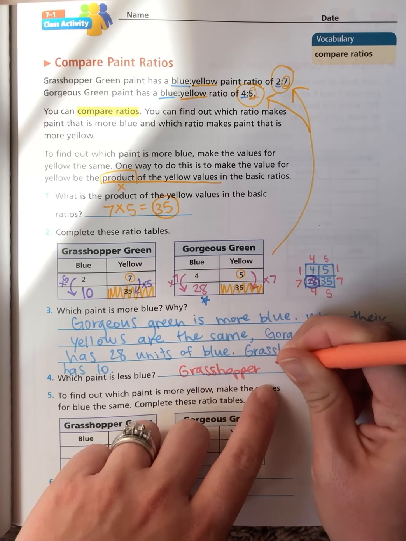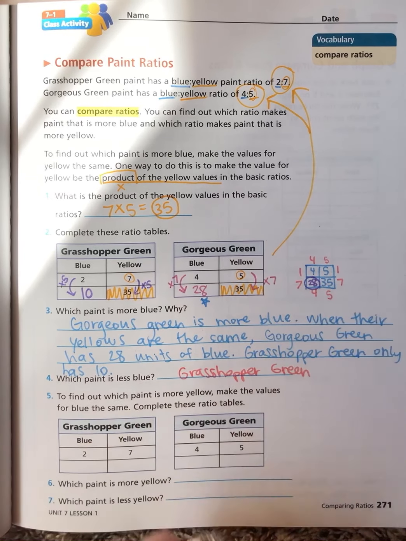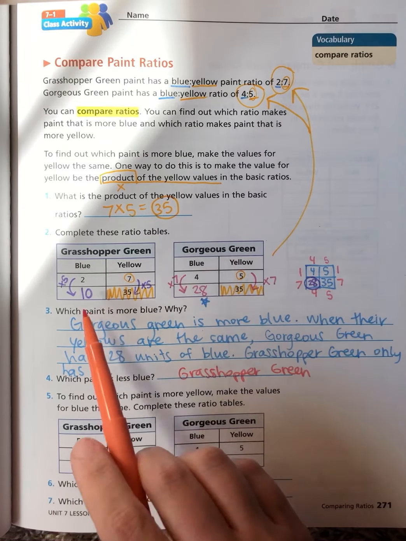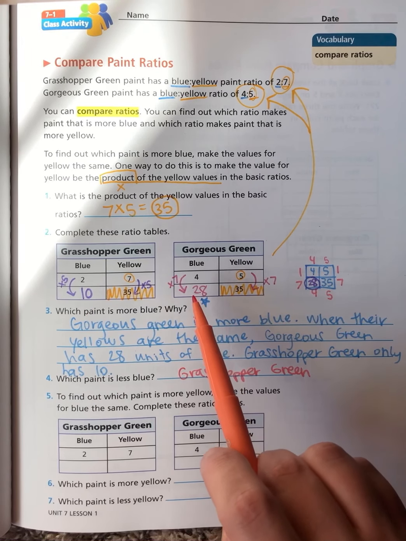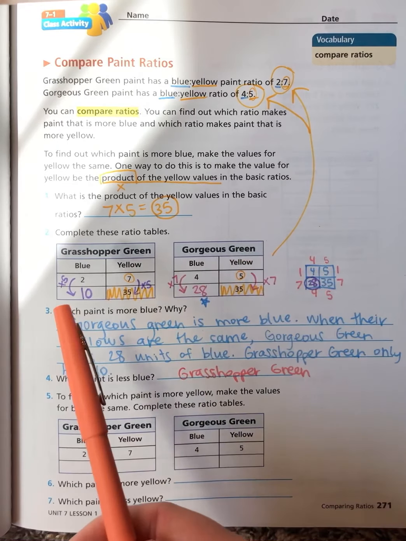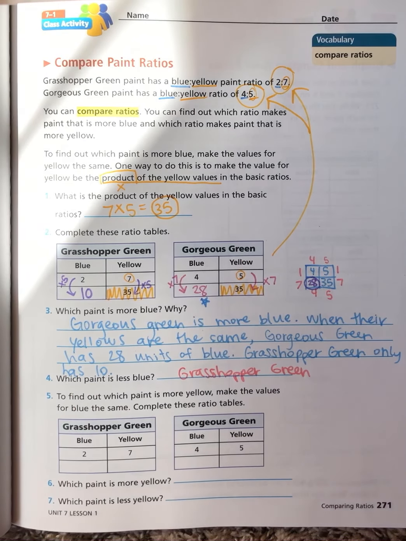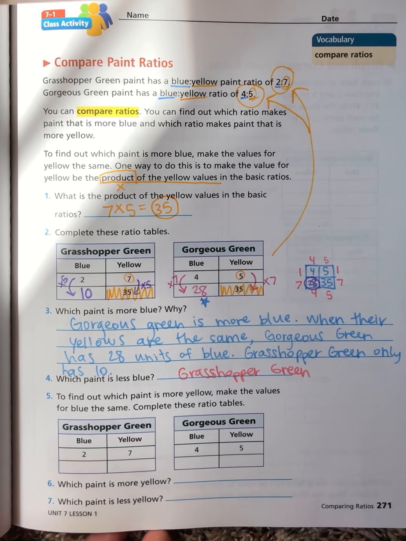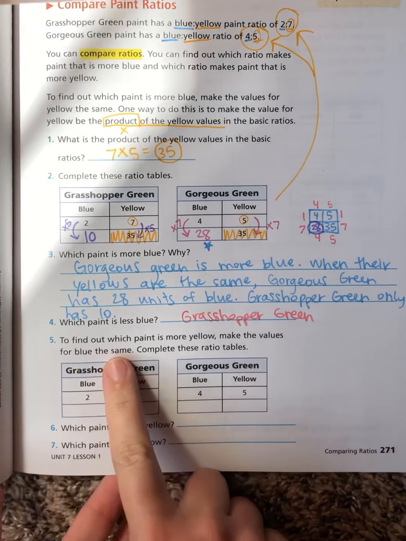And a couple of things we could think about. We could say that the grasshopper green is less blue because 10 is less than 28. And also, just by logic, if gorgeous green is more blue, then grasshopper green has to be less blue. Okay, so number 5. To find out which paint is more yellow, make the values for blue the same.